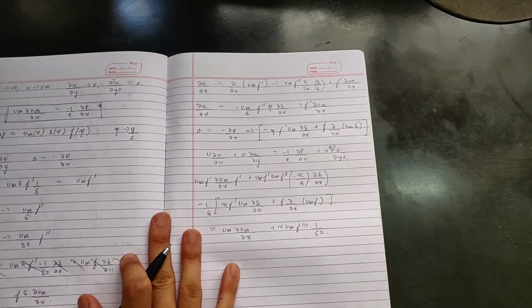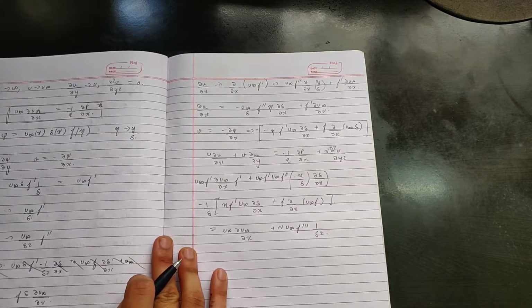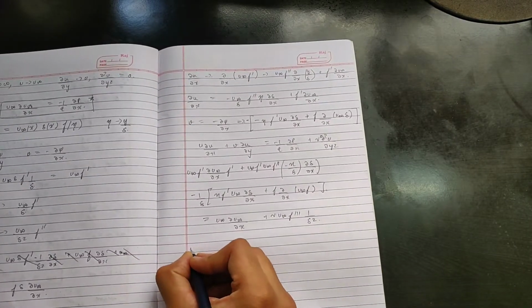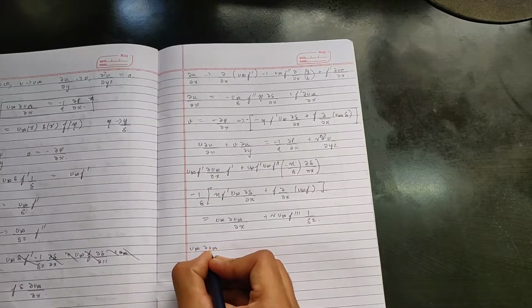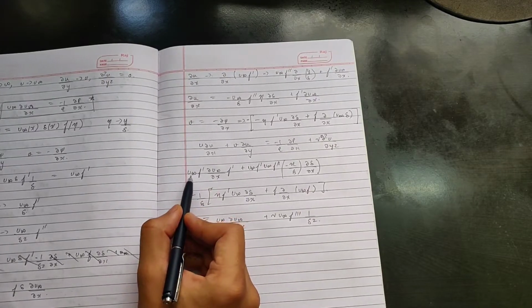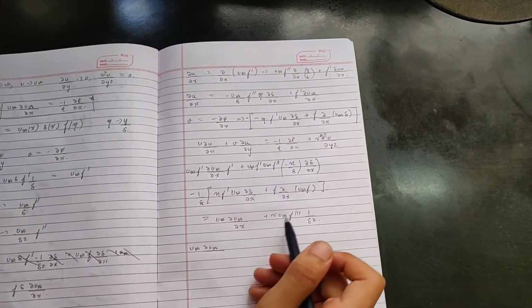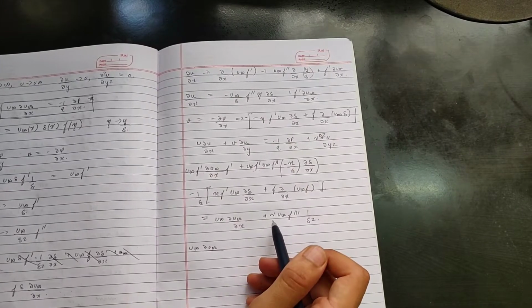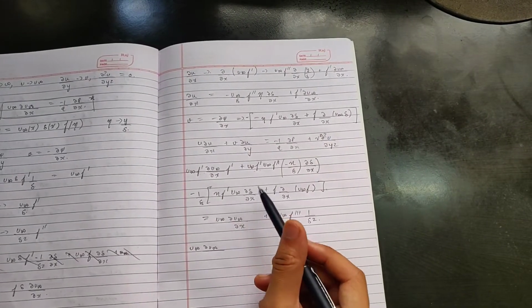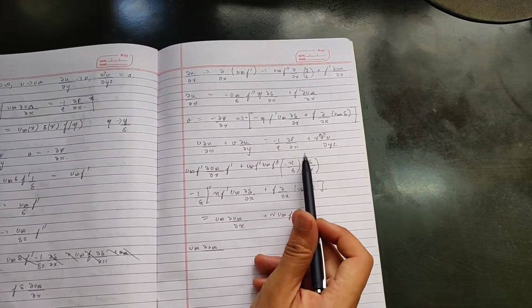So if we take the terms common and then subtract, what we will be left with is u infinity del u infinity by, like if we see that u infinity f dash is common here and here, and again eta, and this term would cancel with this term.